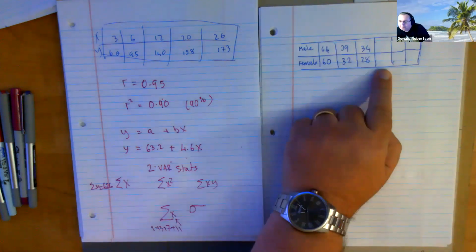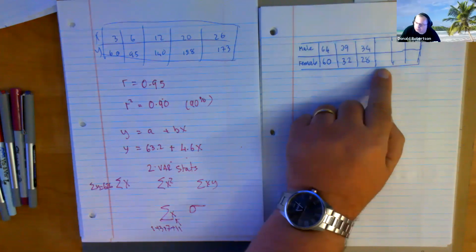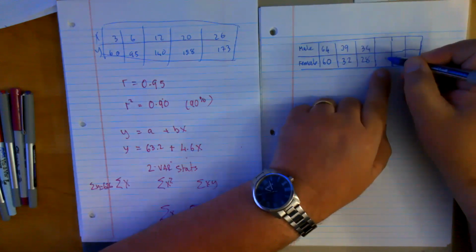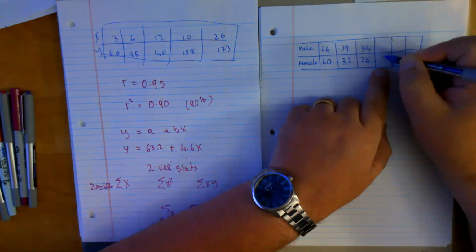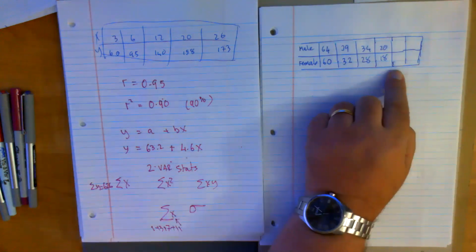Waiting for 3 more? You can give your mum's and dad's ages if you want, or if you know it. Or 20 and 18. 20 is which one? The male. 18. 2 more to go. 70. 51 and 50. Oh, right.